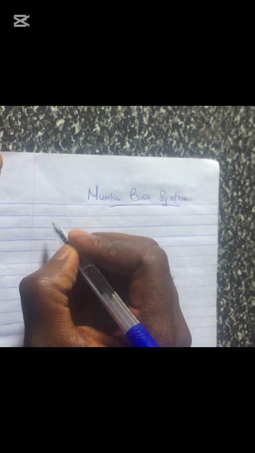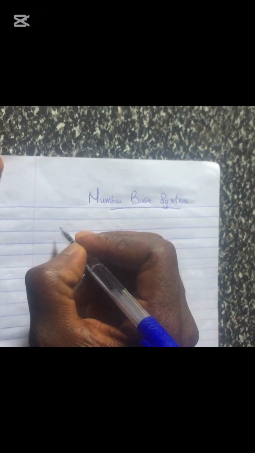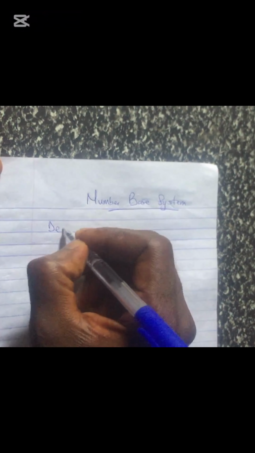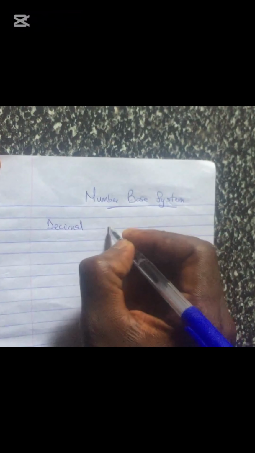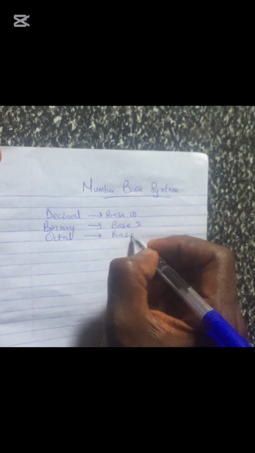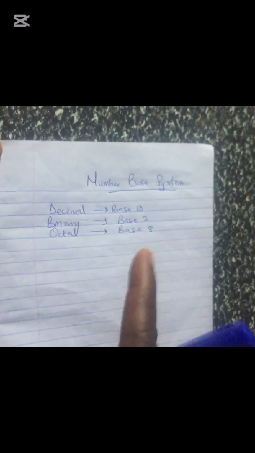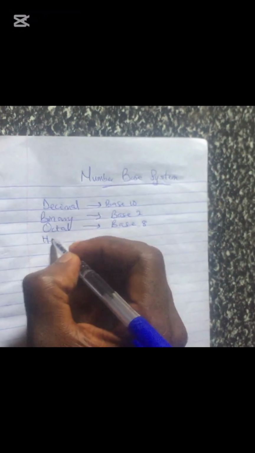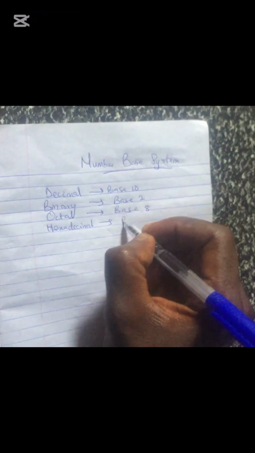Now, in number-based system, we have a lot of number bases. We have the decimal, which is in base 10. We have the binary, which is in base 2. And we have the octal, which is in base 8. And we have the hexadecimal, which is in base 16.